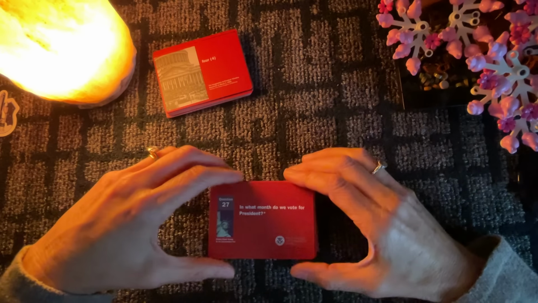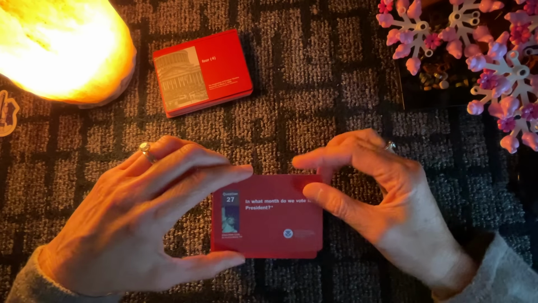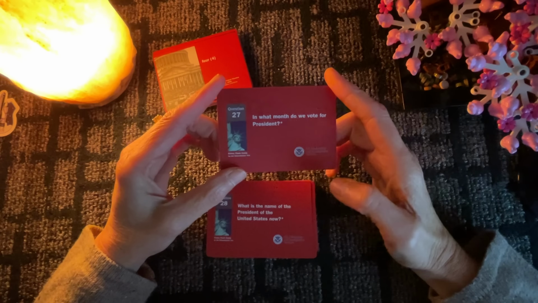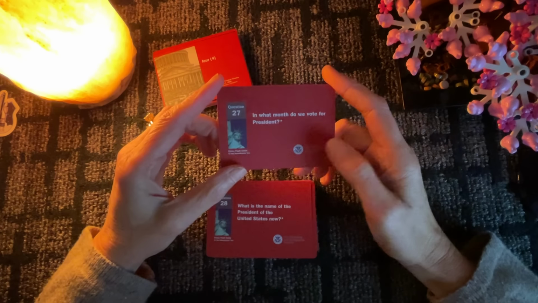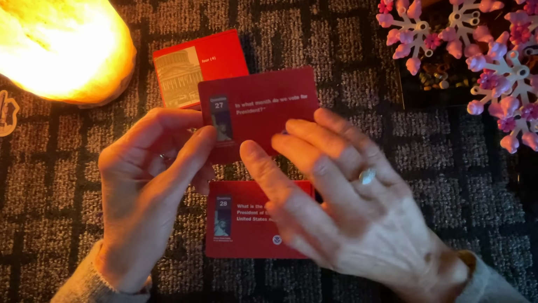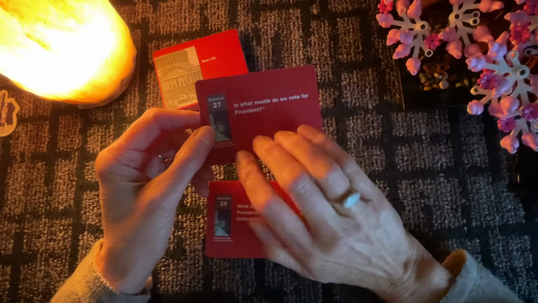In what month do we vote for president? In the month of November. November. And depending on where you live, you might want to look it up.